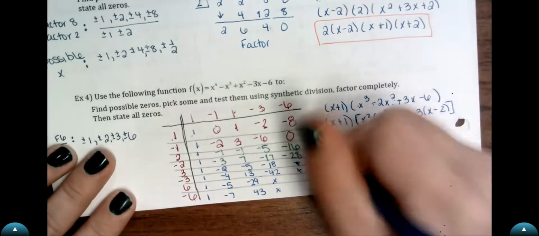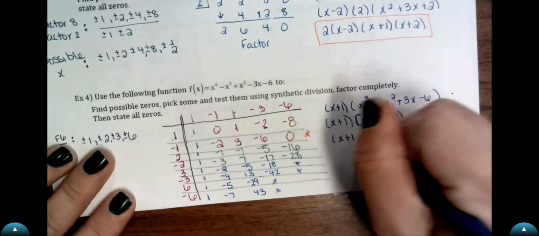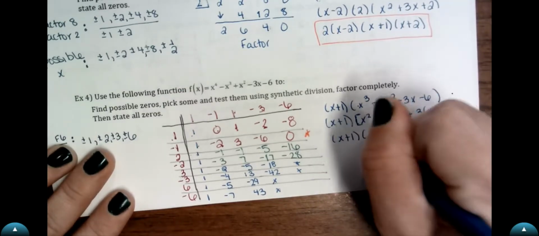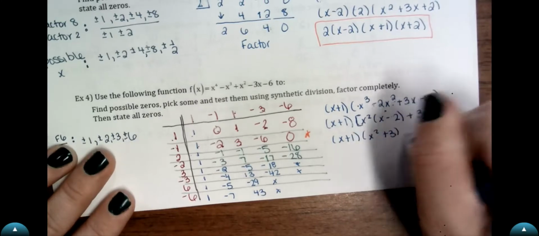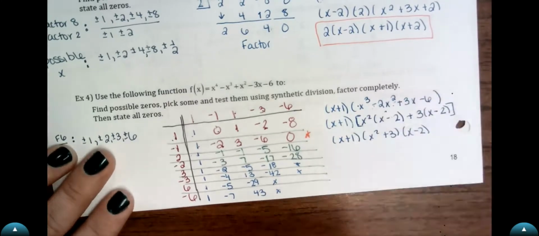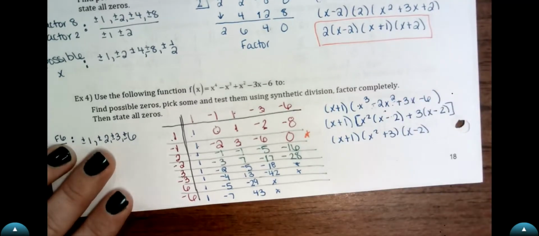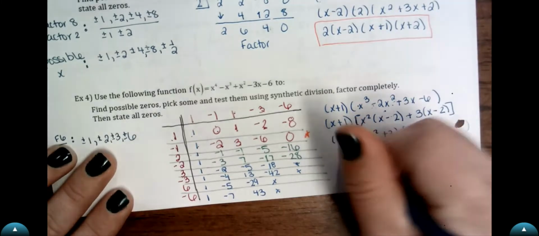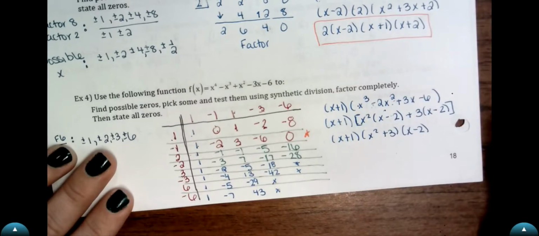So now I'll have x plus 1 times x squared plus 3 times x minus 2. And then we will want to just double check to make sure that we can't do any more factoring.